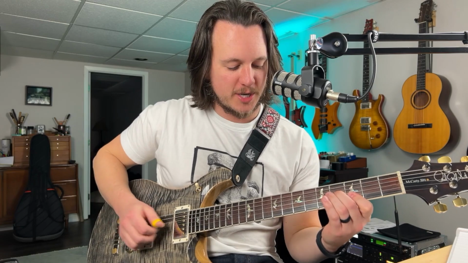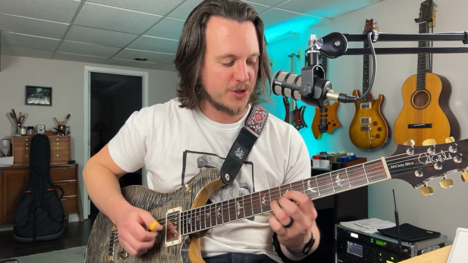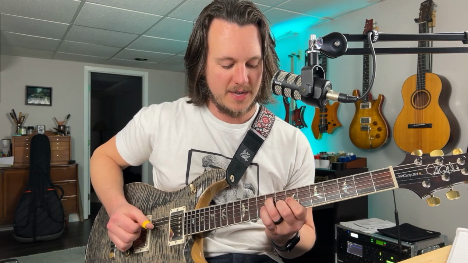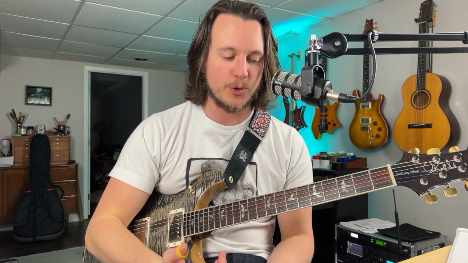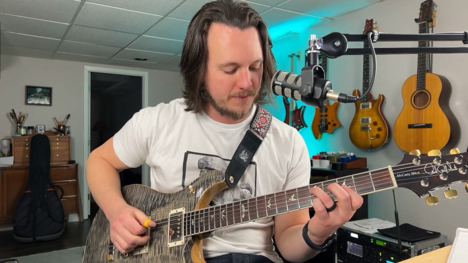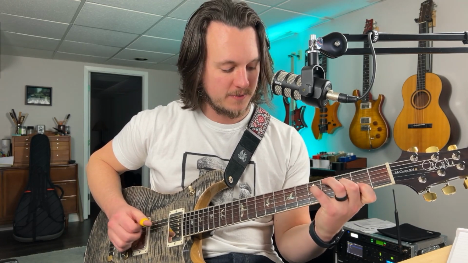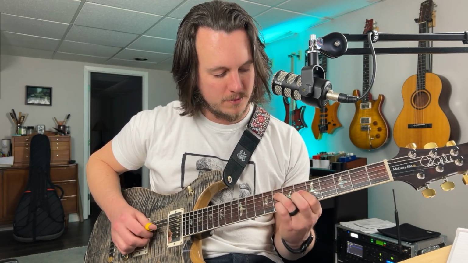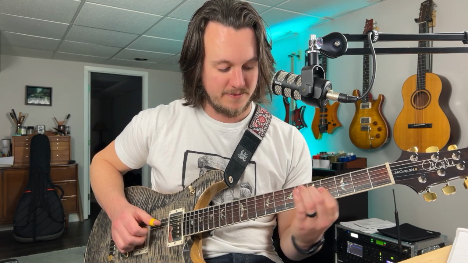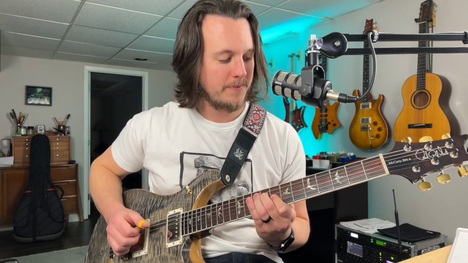Now, you don't want to just stop there with this string set. You're also going to want to move over and do other string sets and learn those. And you're also going to want to do all of your other qualities of triad chords. That was major. We also have minor, diminished, and augmented. And when you do all that, you're going to know your triads and the entire fretboard really, really well.